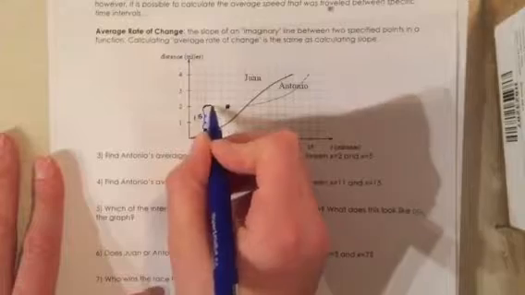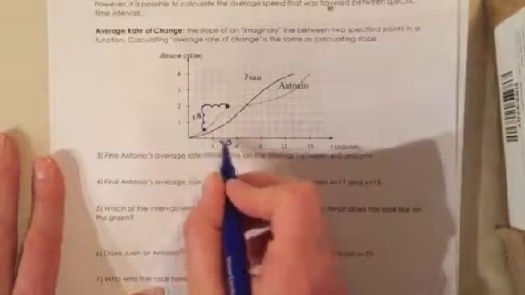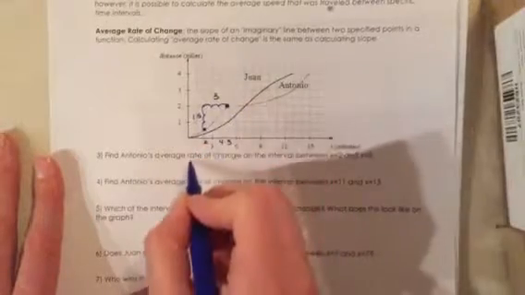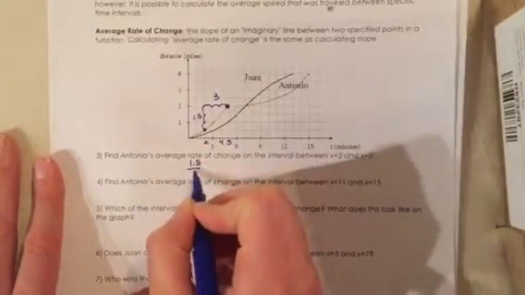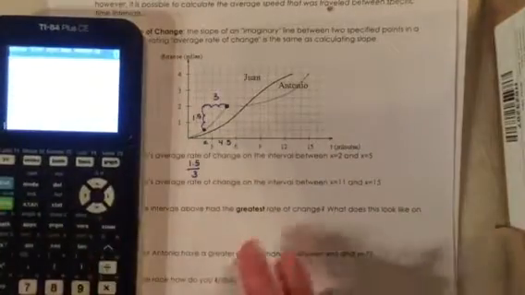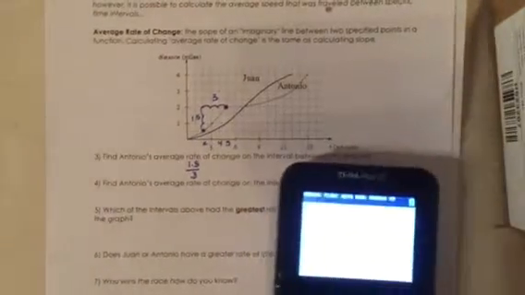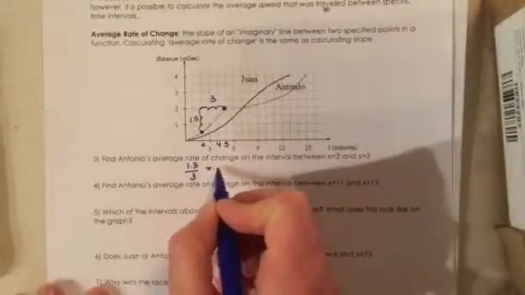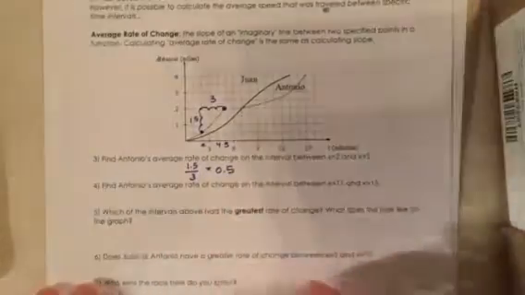I'm going over 1, 2, 3. And on the x-axis, it is actually over 3. So our rise is 1.5 over 3. At that stage, you may want to simplify it, because 1.5 divided by 3 may not have much significance to you. 1.5 divided by 3 is equal to 0.5. So our average rate of change between those 2 points is 0.5.